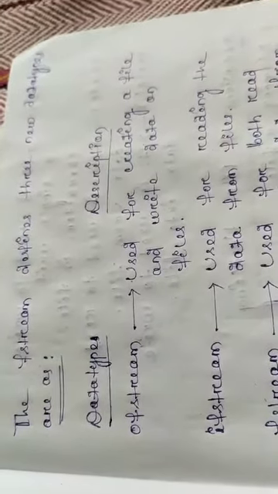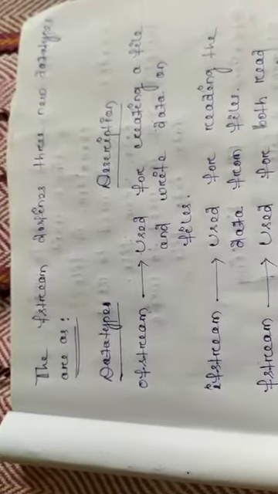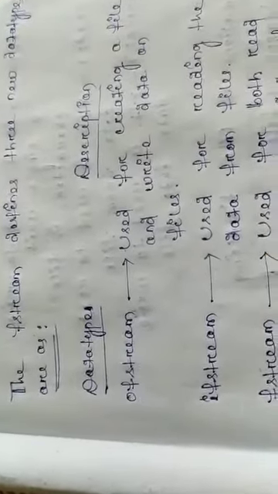Hello students. In this class we will study about different file operations and how to execute these file operations.